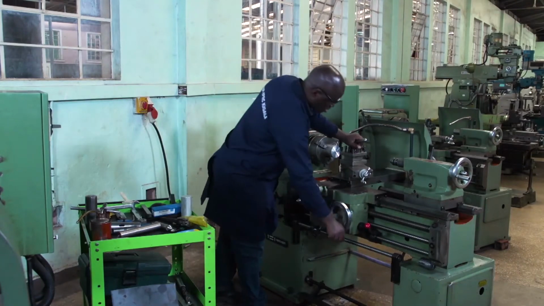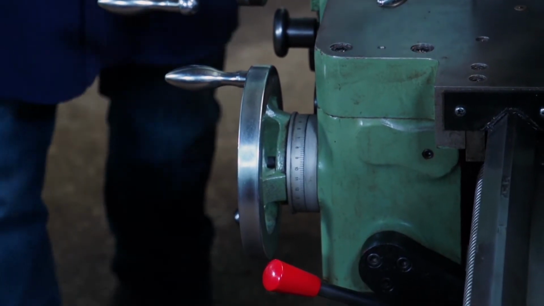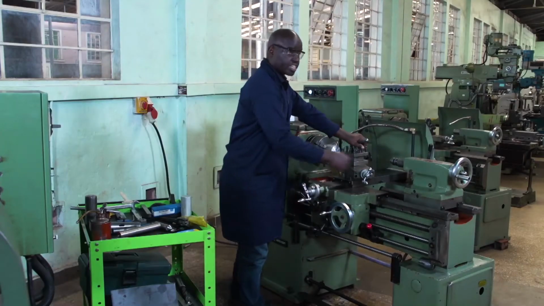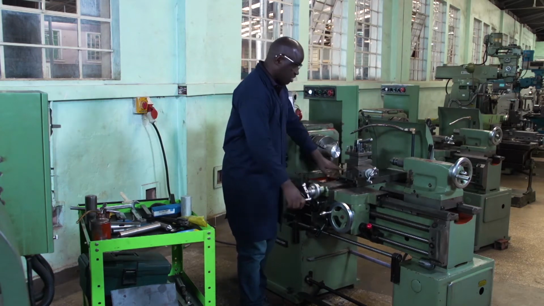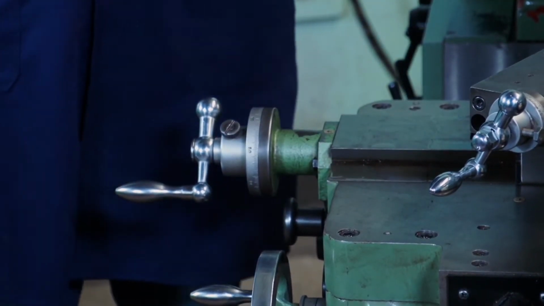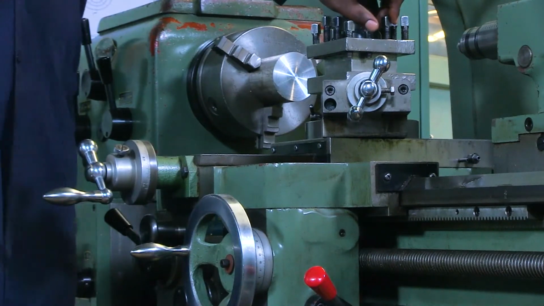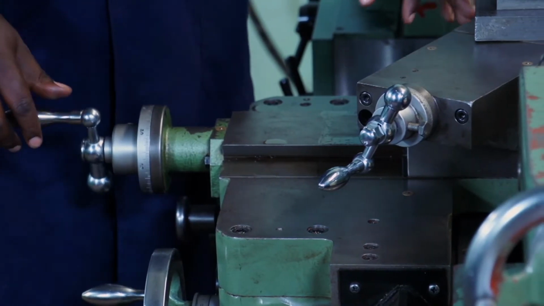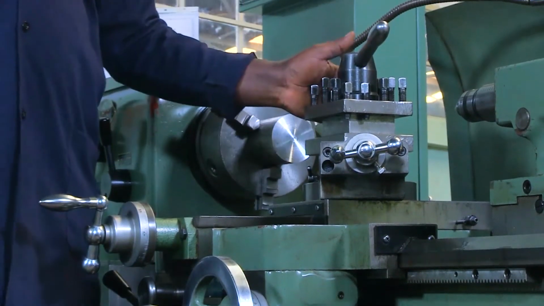Let's talk about this part called carriage. The carriage assembly of a lathe comprises a number of components which support, move, and control the tool. If I move the carriage in this direction, the cutter is moving in the Z axis. If I turn this hand wheel, the cross slide is moving and the cutting tool is moving in the X axis. The carriage assembly consists of the saddle, this upper part. It comprises also the cross slide. Cross slide is this part. There is also this compound rest. There is a top slide, this one, the top slide here, and there is also a tool post.